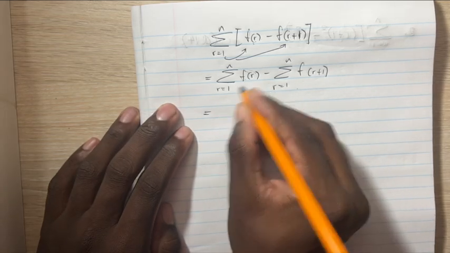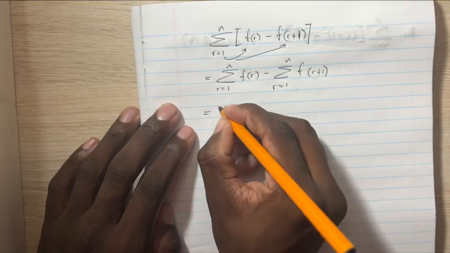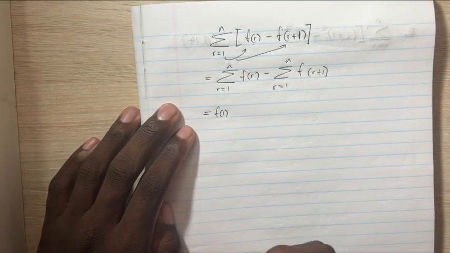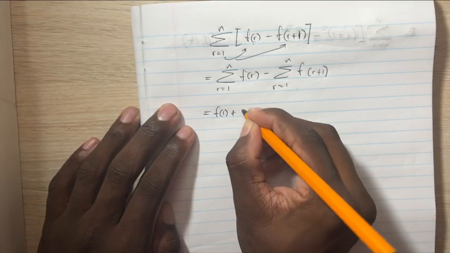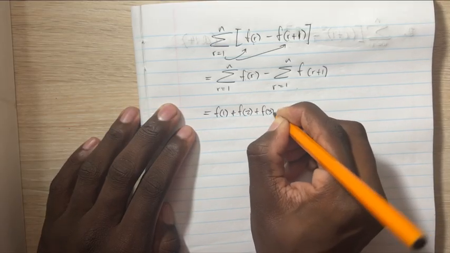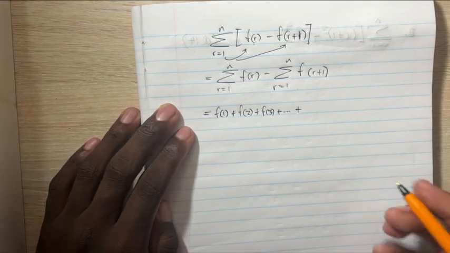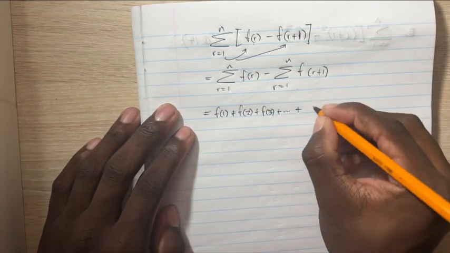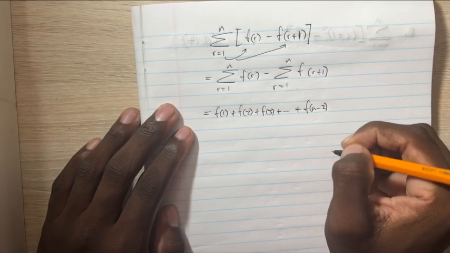The first term is going to be r equals 1. So if you put r equals 1 there, you're going to have f of 1. The second term is going to be f at 2. Next is going to be f at 3, and you're going to have more. Let's see the ones at the end. You're going to have f of n minus 2, right?